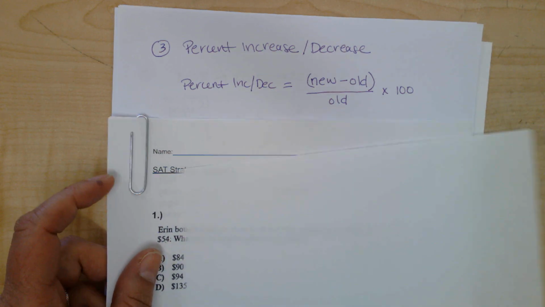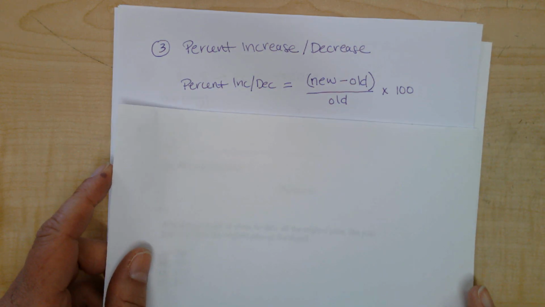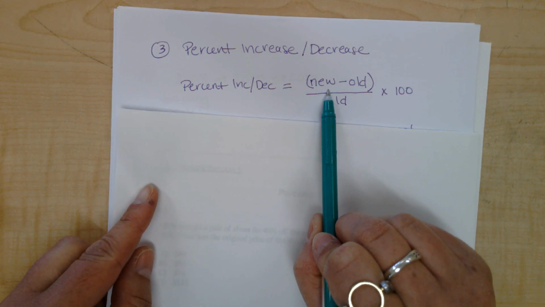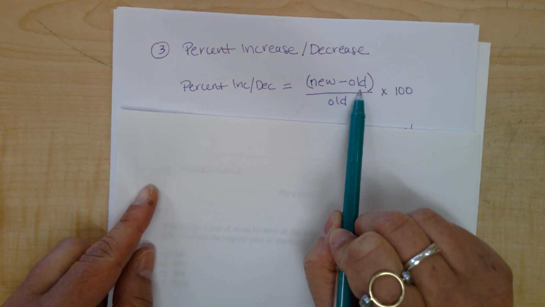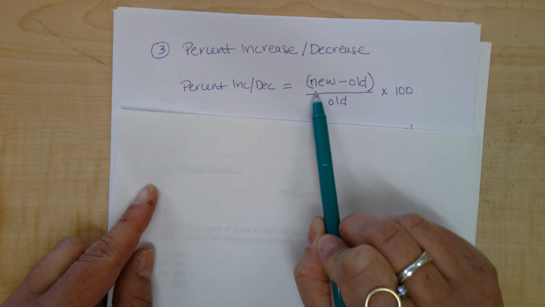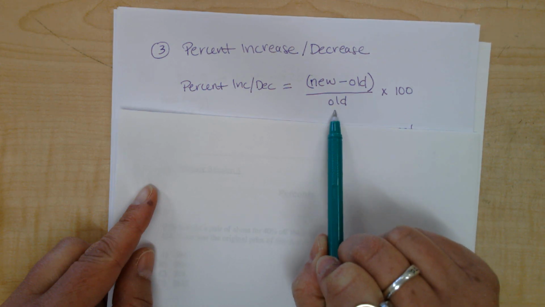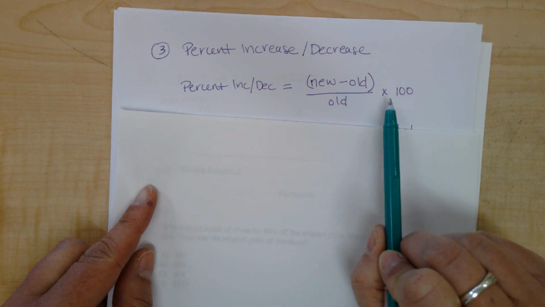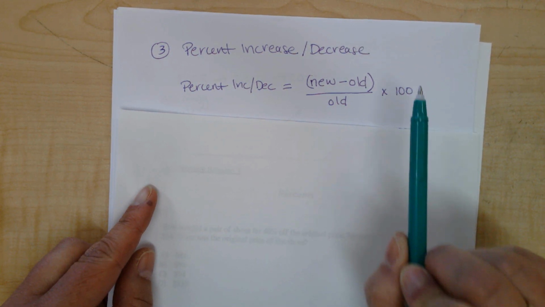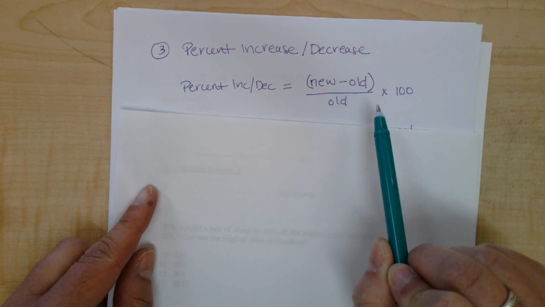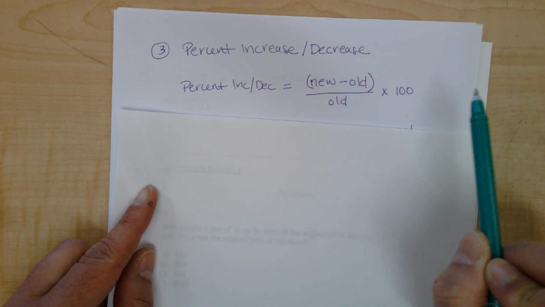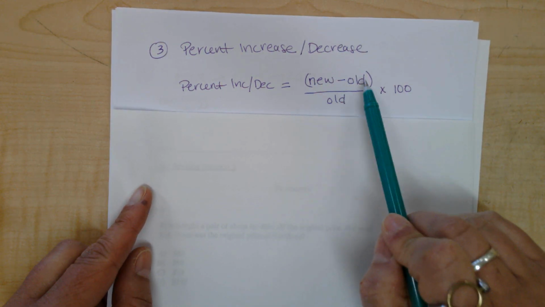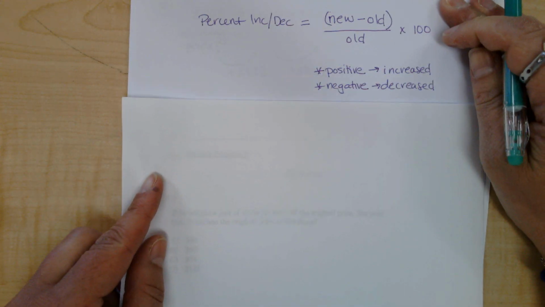Here's our formula. Percent increase or decrease equals the new price minus the old price, and I put that in parentheses to keep it together, divided by the old price. And because we want percent, we now need to multiply it by 100 to get it into percent. When we were dividing, we took it out of percent. Now we need it into a percent, so that's why we multiply. So new minus old divided by old.